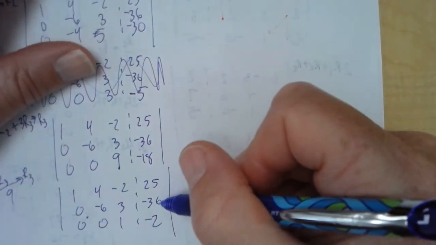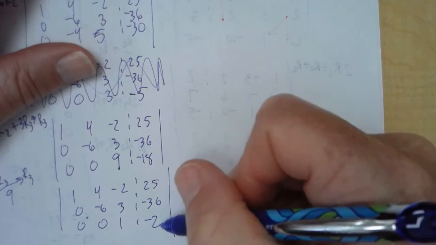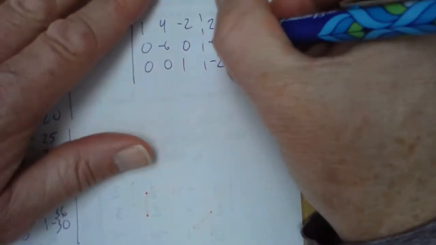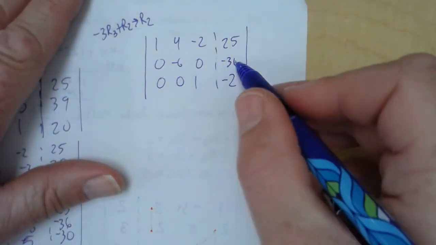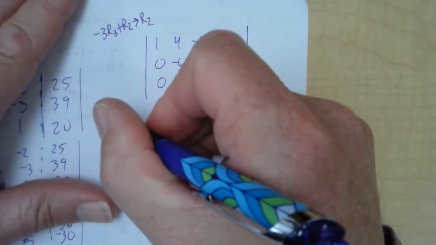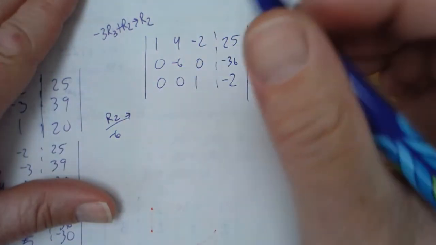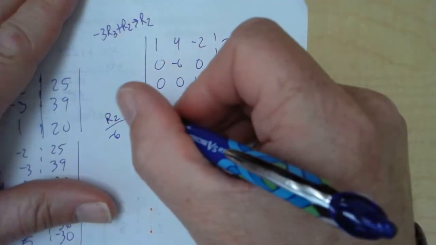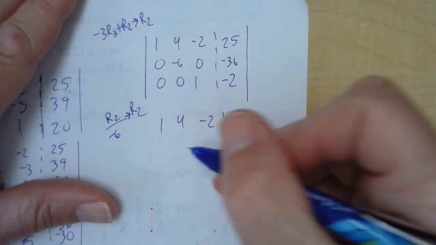This is going to be negative 6 still. And then negative 3 times this would be positive 6. Negative 3 times this positive 6 plus this would make it negative 30. I'm going to divide by negative 6 into that, and that makes that a 1, and that'll make that a 6. So it's going to be row 2 divided by negative 6. Put the answer into row 2. 1, 4, negative 2, 25.